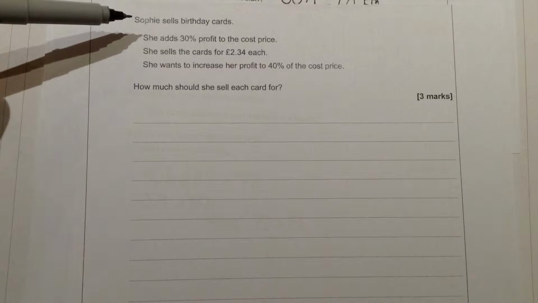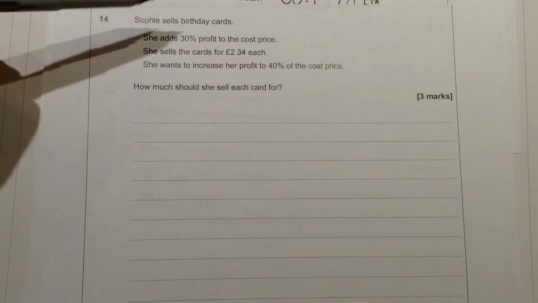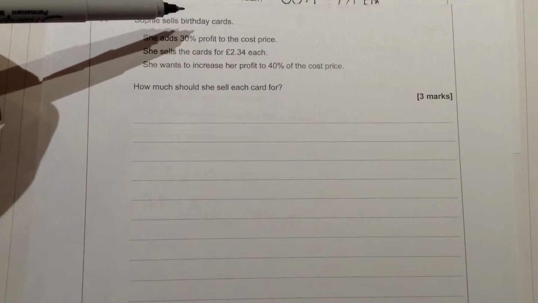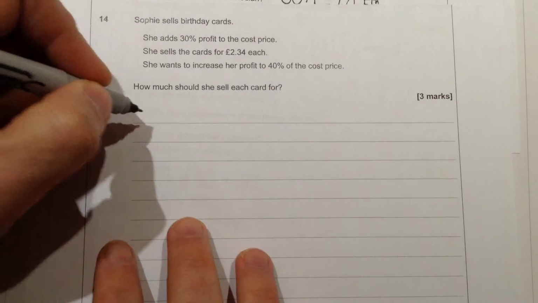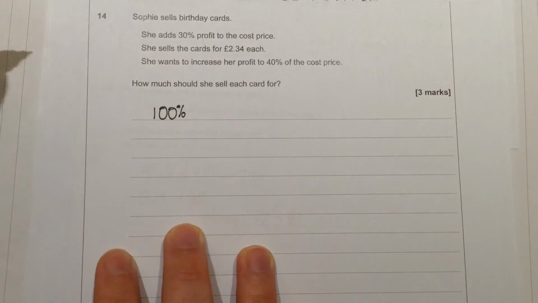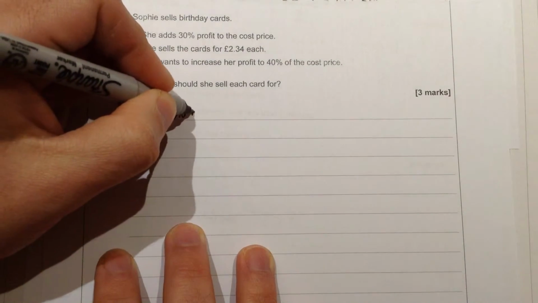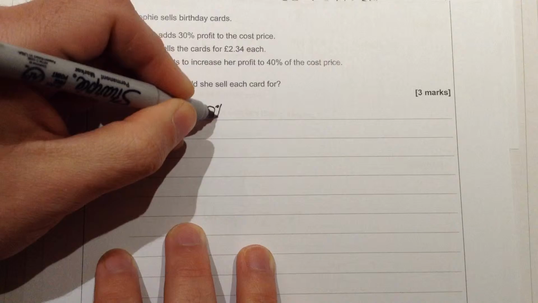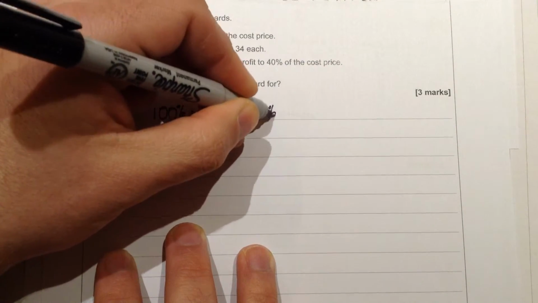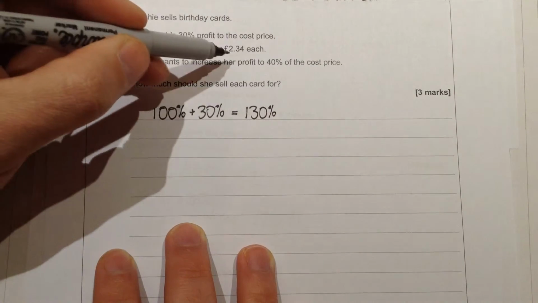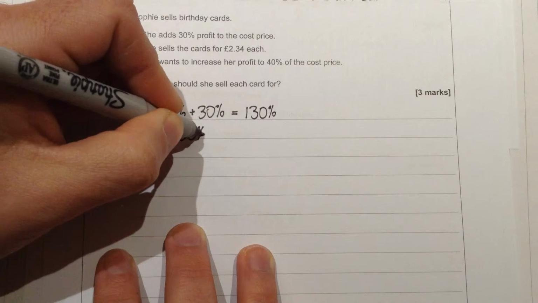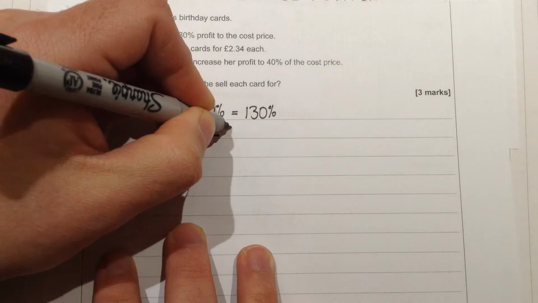So if we read, it says that Sophie makes birthday cards. She's added 30% profit to the cost price. So straight away what we can write down is, if we start on 100%, Sophie has then added 30% onto this to give a total of 130%. That means that the £2.34 that she sells the cards for represents 130% of the cost.